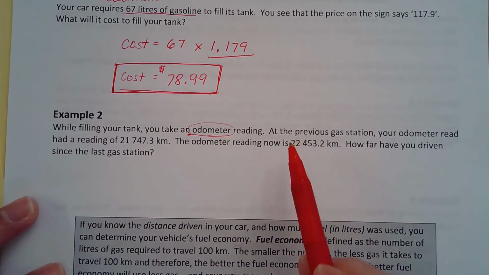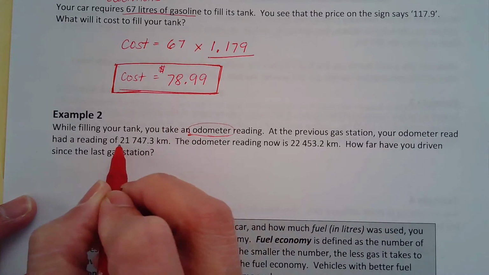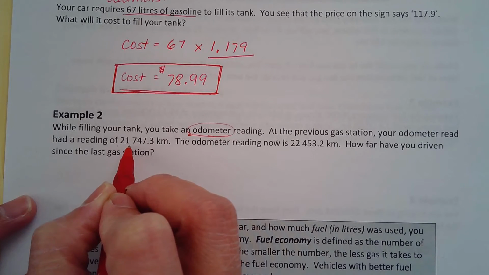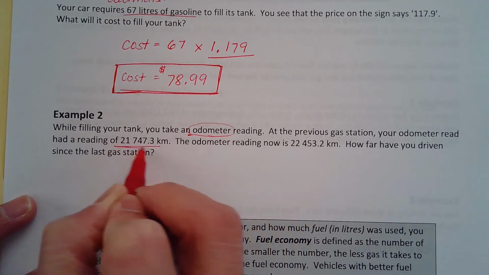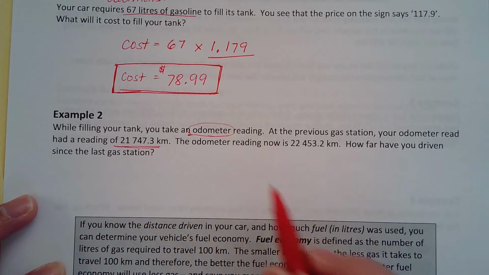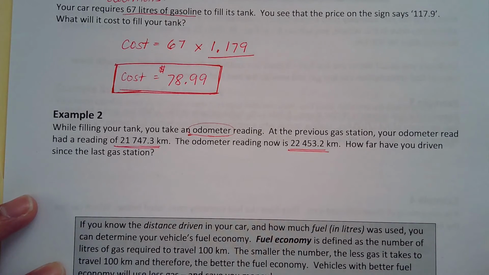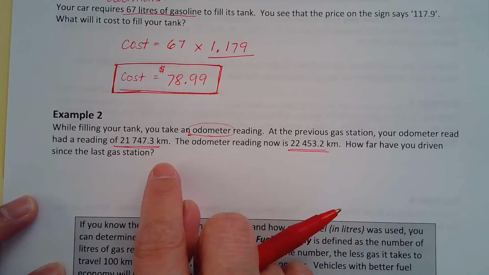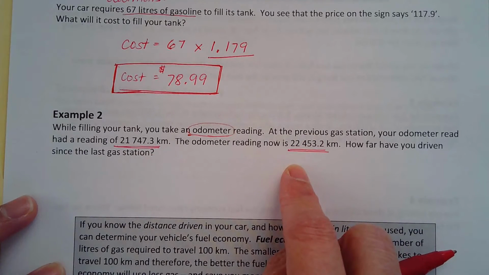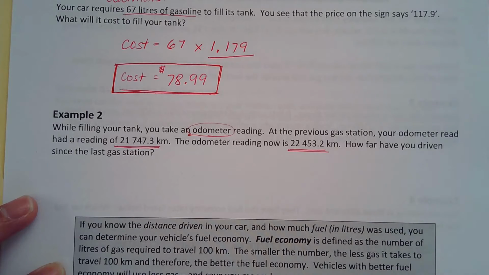At a previous gas station, your odometer reads 21,747 kilometers. So this is when you started. And now it's 22,453.2 kilometers. So this is the start, and then the end. So how far have you driven?